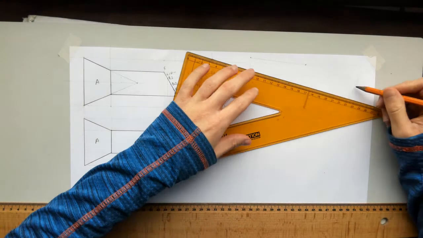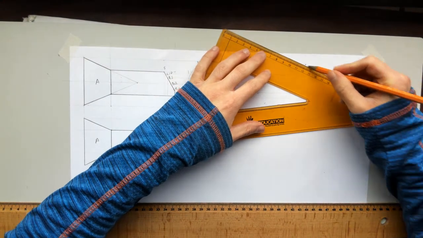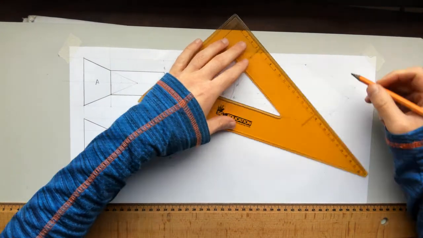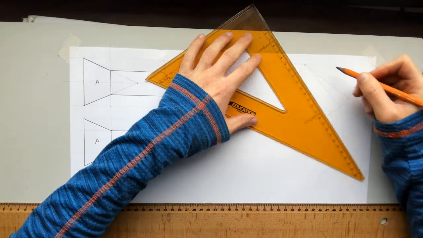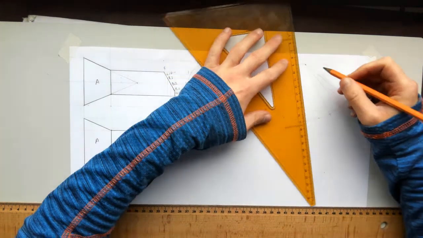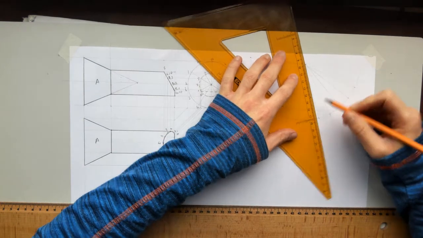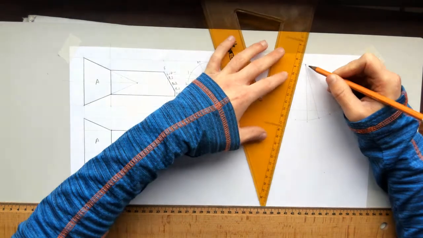And all of these points are all going to connect back. So they all connect back, and they're all divided out evenly.